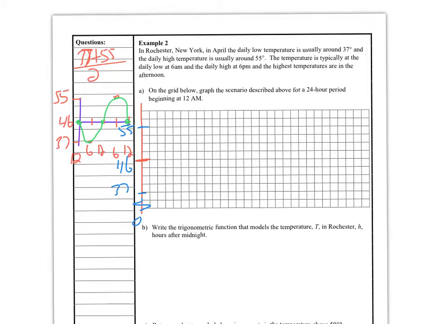We're going to start with 12. And then I'm going to count 3 boxes. 1, 2, 3. Put my 6 a.m. Count 1, 2, 3. Put my 12 p.m. because the first one was a.m. Count 1, 2, 3. This is now going to be 6 p.m. And then 1, 2, 3. We're back to 12 a.m. Sorry. It's tough writing with this stylus. It's not working very well.